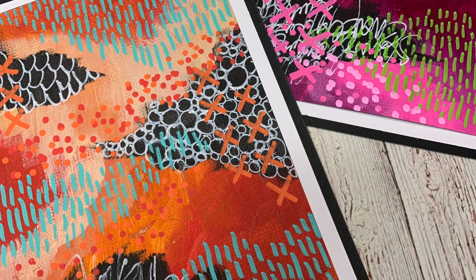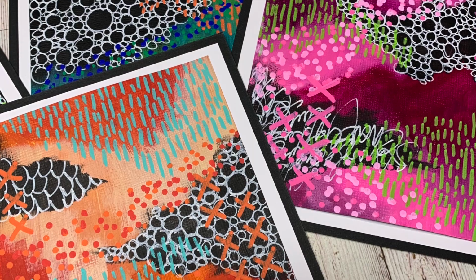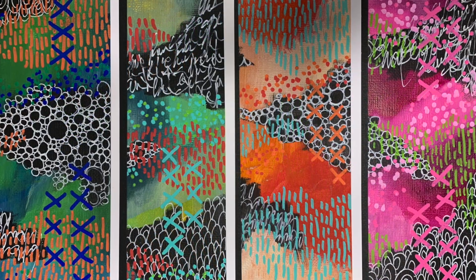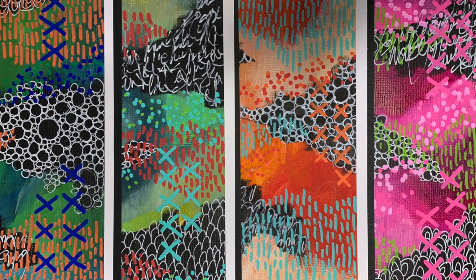So I hope that this helped you explore colour a little bit more. Colour is so vitally important with how you work, and once you get comfortable with colour, you will have a lot of success with what you're doing.